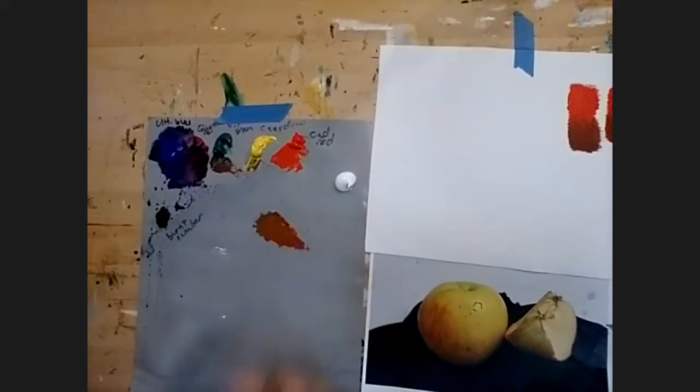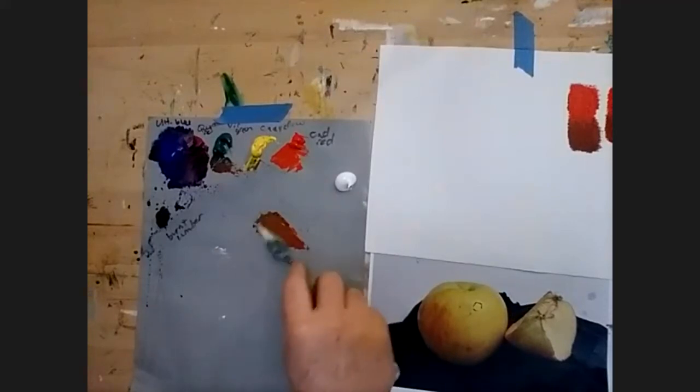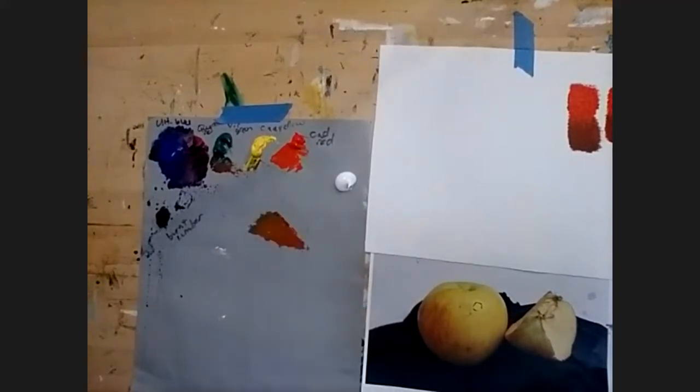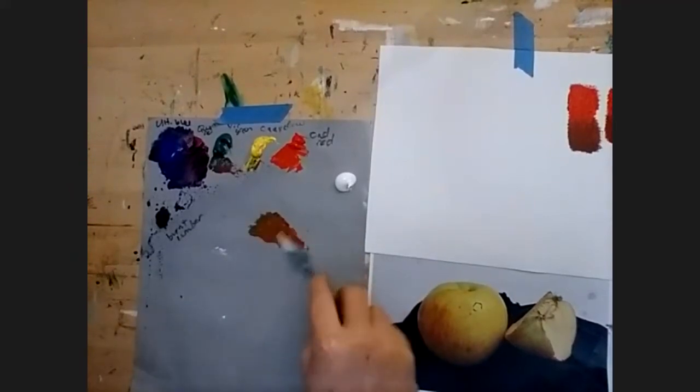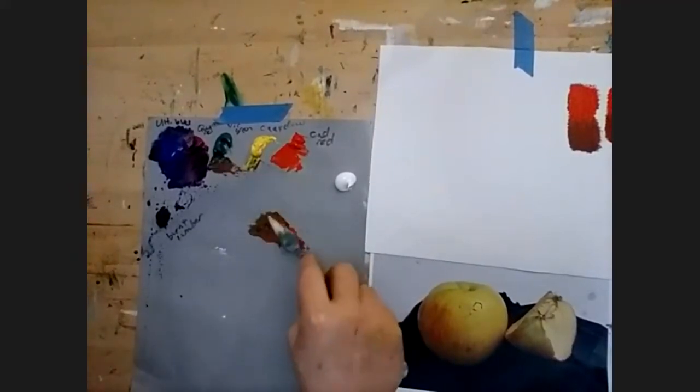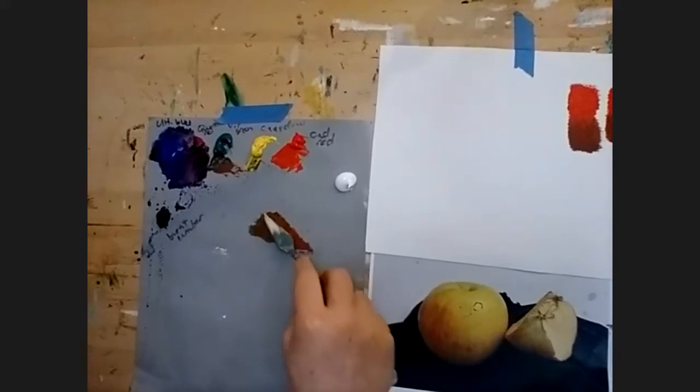This is going to be our base for here. That's the viridian green we are talking about, or whatever the closest thing you have is.